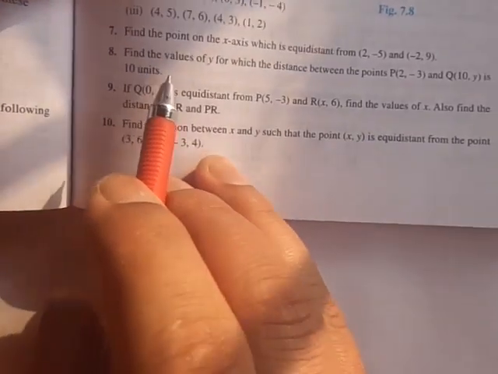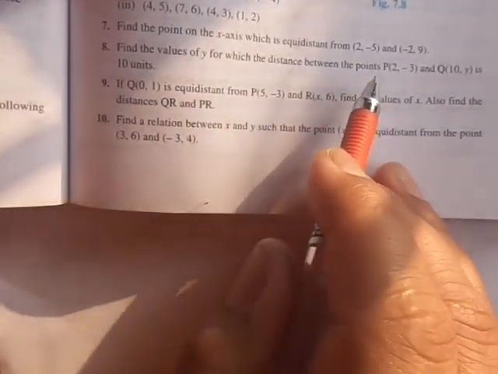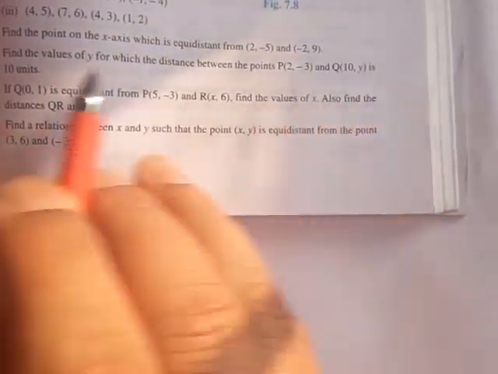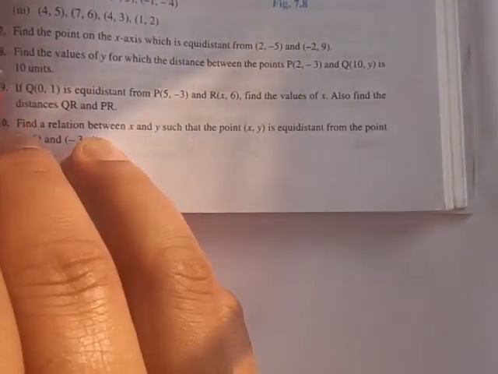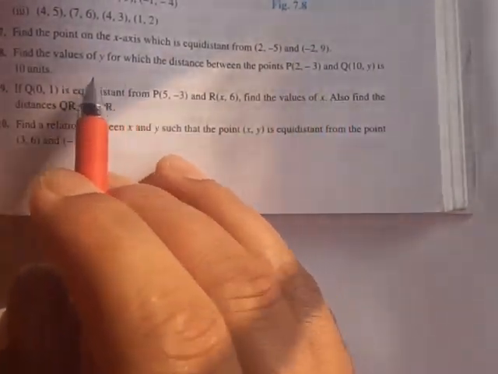Number 8. Find the value of y for which the distance between the points P and Q is 10 units. Just like 7, but the distance between PQ is 10. So here nothing much to write, we can just start straight away. So this is question number 8. As per question, you can say as per question.